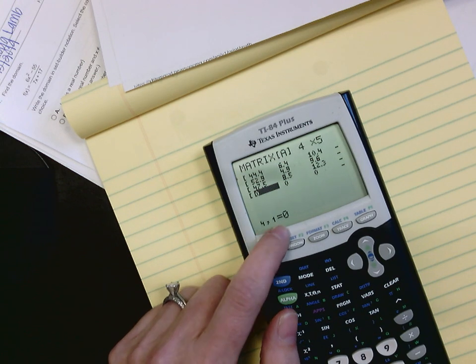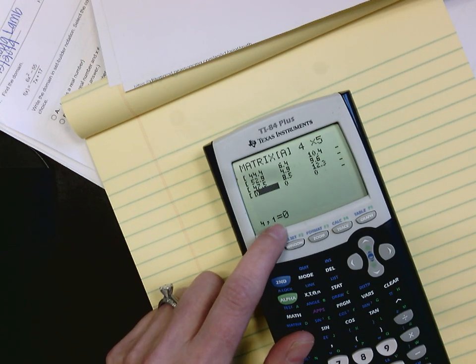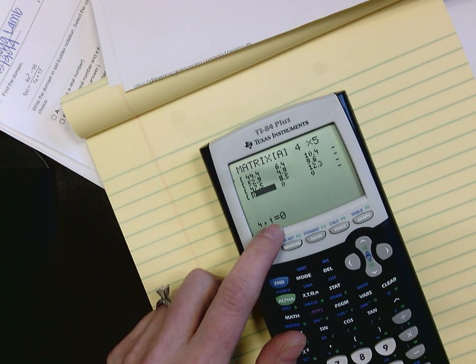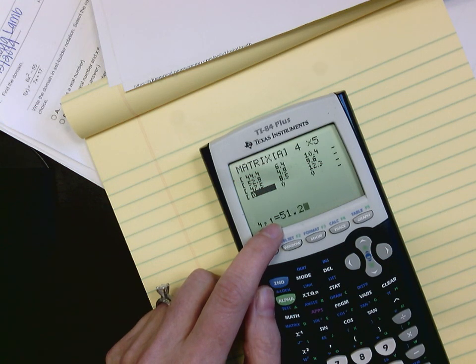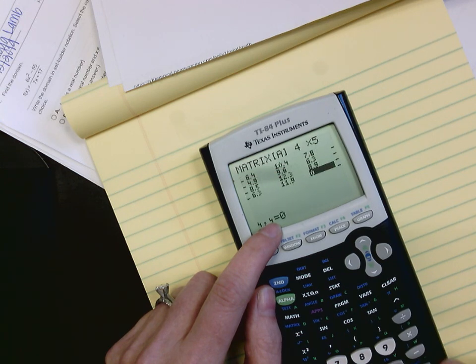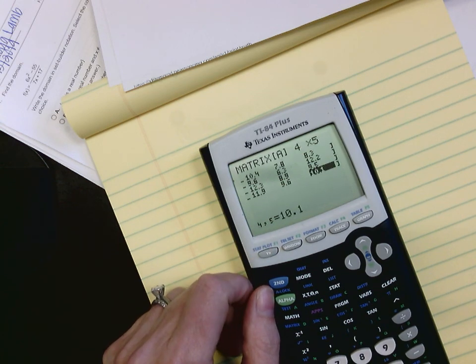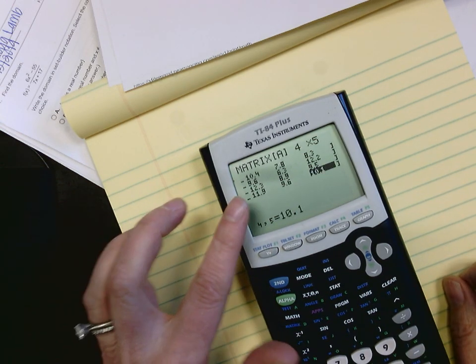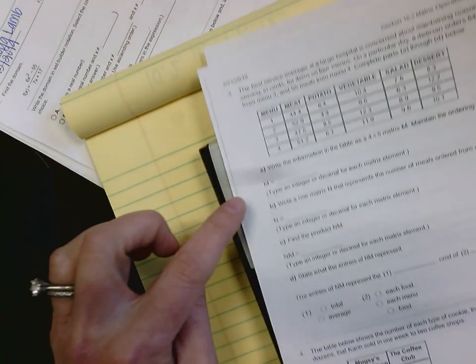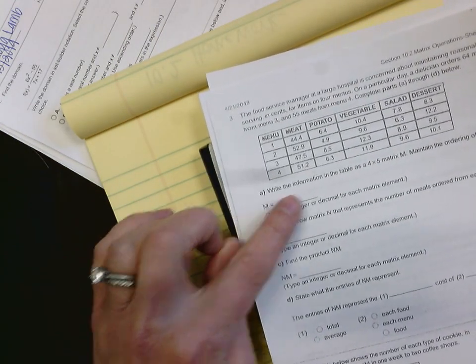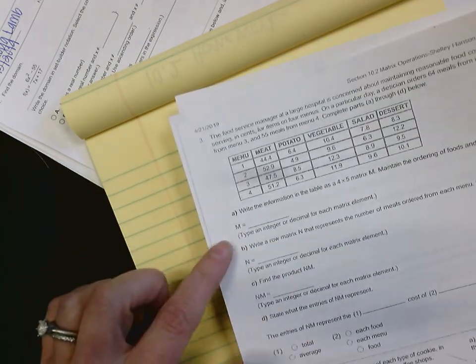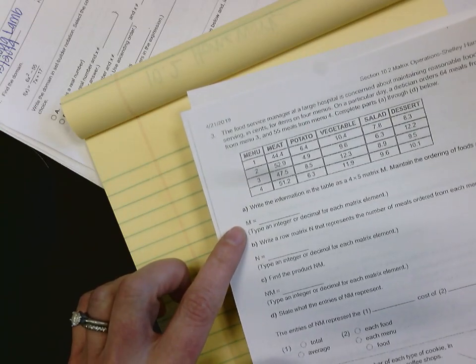Going down to the fourth row, first column. That's what those numbers represent. Fourth row, first column is 51.2, 6.3, 11.9, 9.6, and 10.1. So there's the matrix that we're talking about. So that's this part right here. This matrix M is that 4 by 5 matrix that we just put into our calculator for the first matrix.